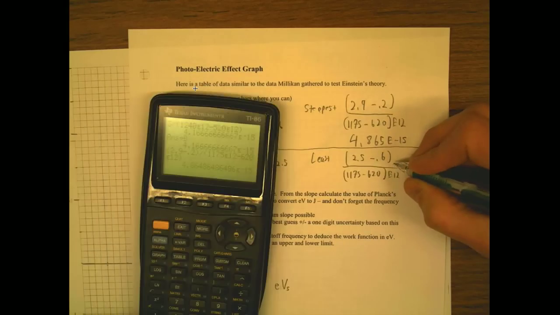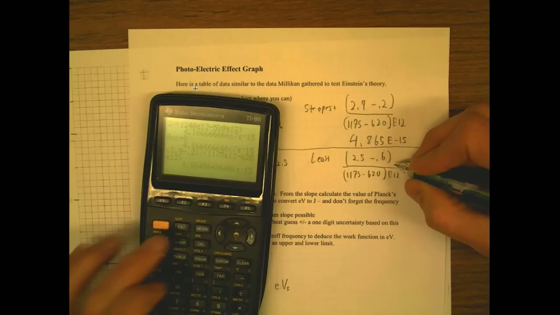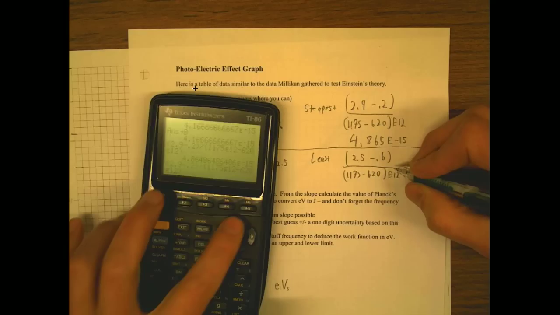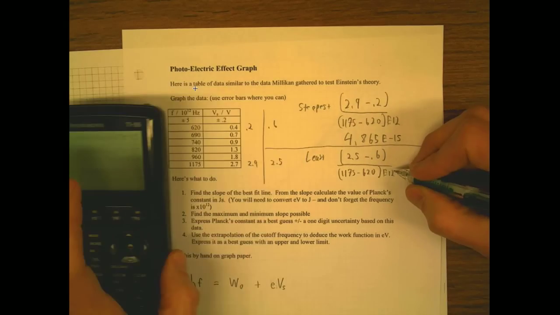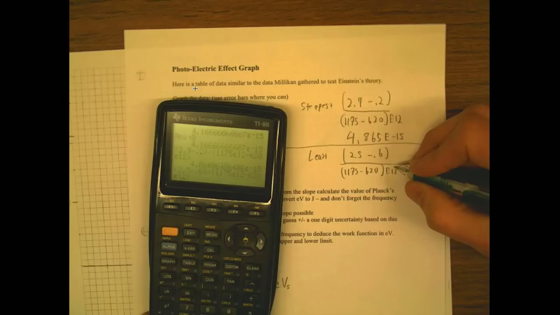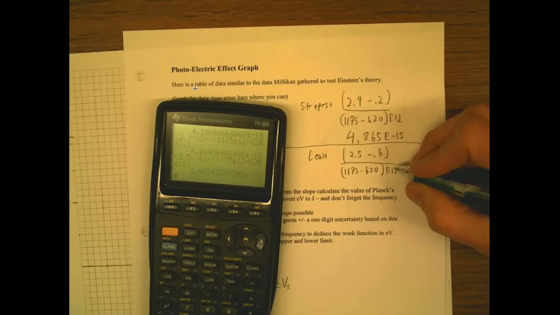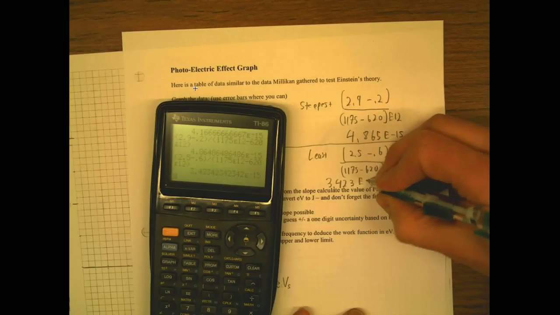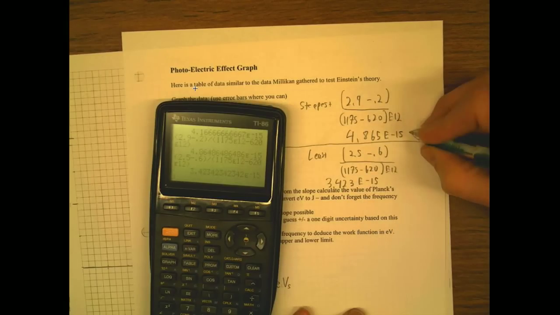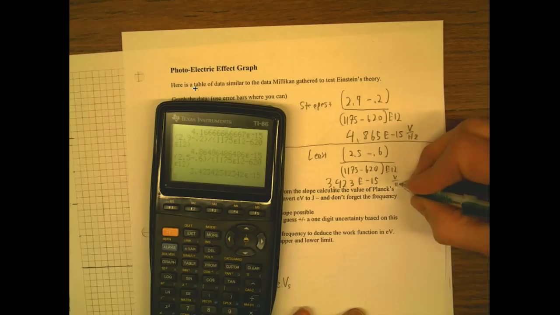How lazy am I? Well, I'm so lazy that I'm going to go back and change that, right? So that guy is 2.5 minus 0.6, right? Is that right? Did I get that right? That doesn't sound right. That is right. Okay. The least steep is 3.423 e to the minus 15th, right? And this is, of course, volts per hertz.